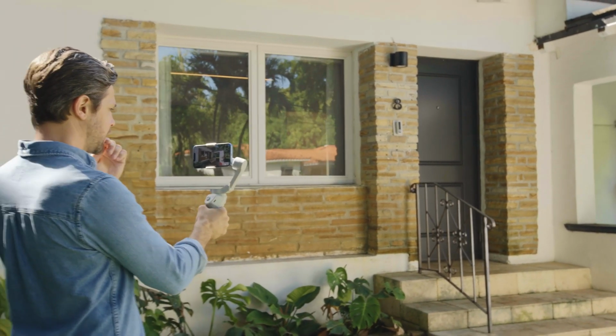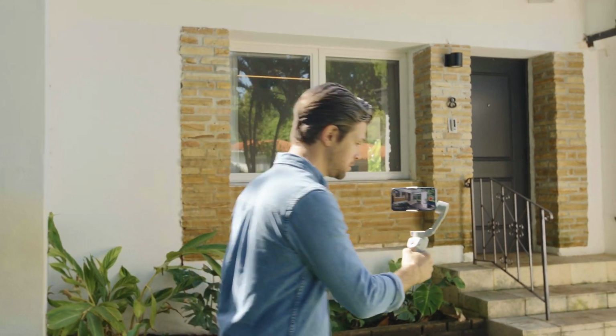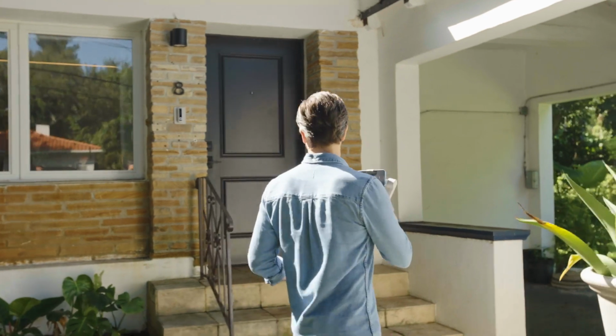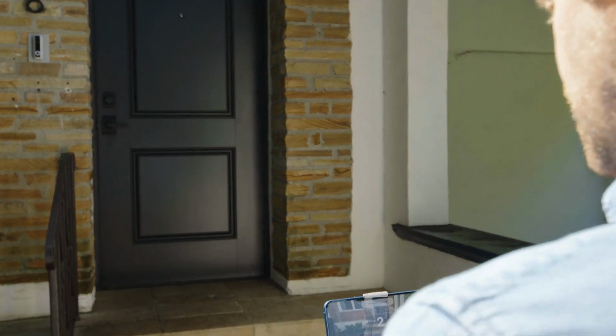It plays back. I think this looks good. I'm gonna hit continue, and now it's asking me to get a tilt shot. So I'm gonna go to the front of the door, and I'm gonna get that sensibility of actually entering into the space. This is a tilt shot.